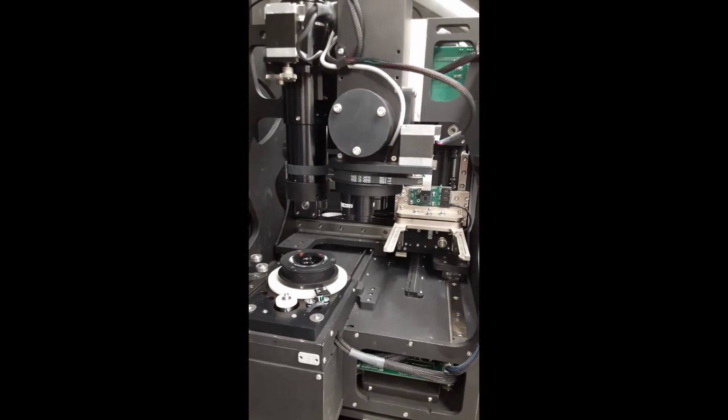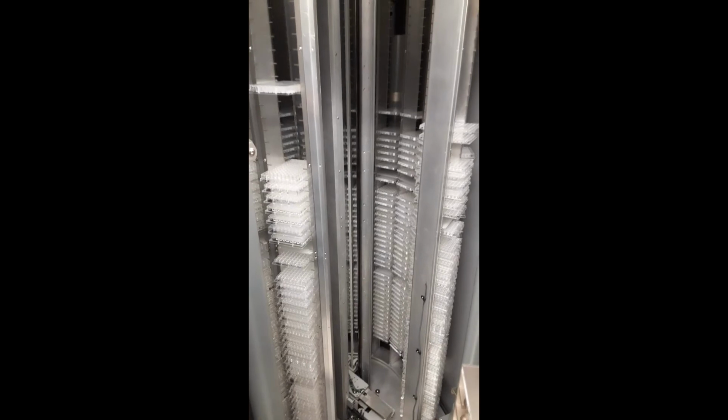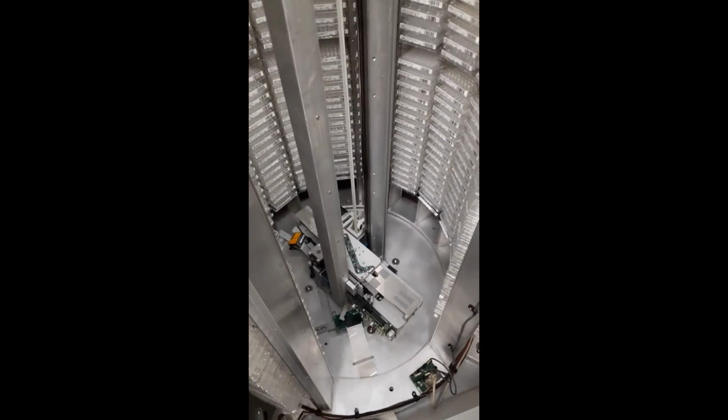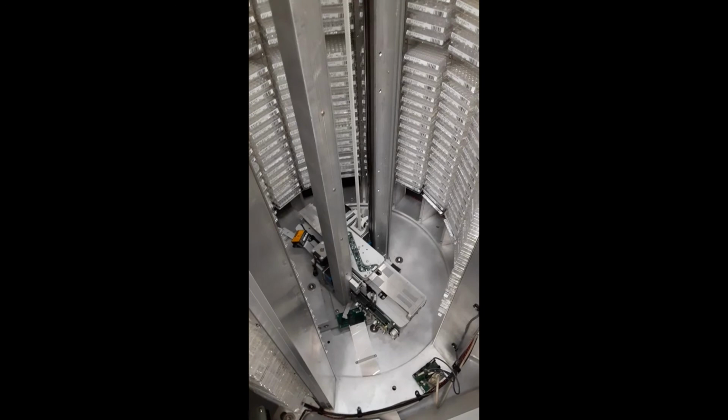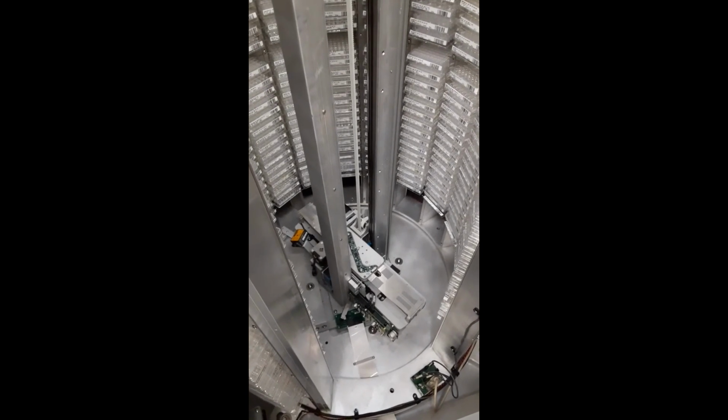We also have the visible and the UV microscopes. If we look in here, you can see all the plate hotels. It holds up to 1,000 plates that are the 96-well plate format. And down at the bottom, we see the two hands, which are responsible for moving the plates around the system. Also in the back, with the yellow sticker, we can see the barcode reader.